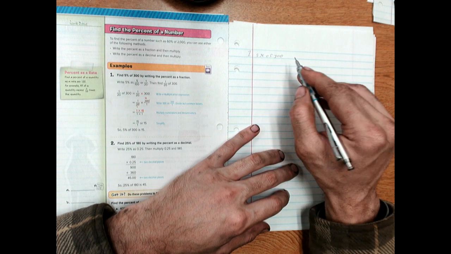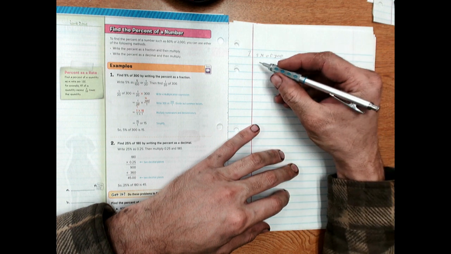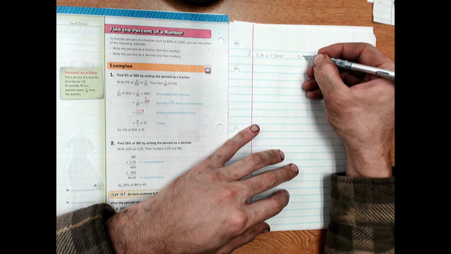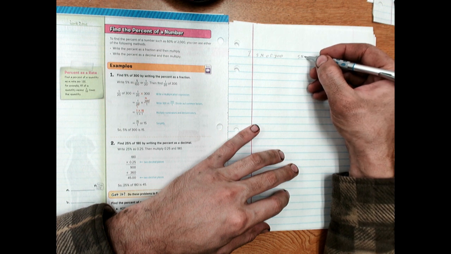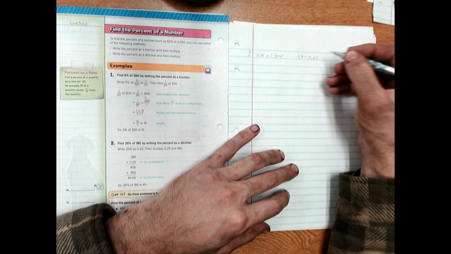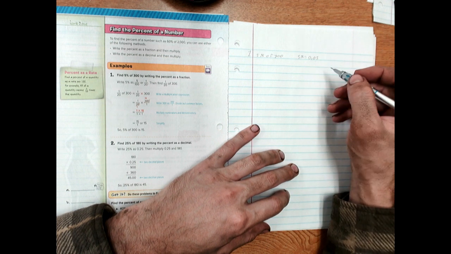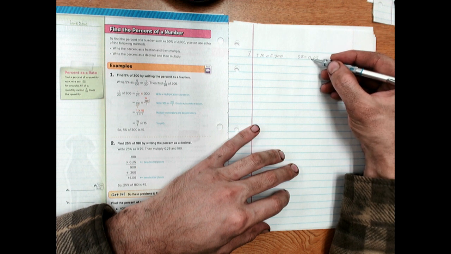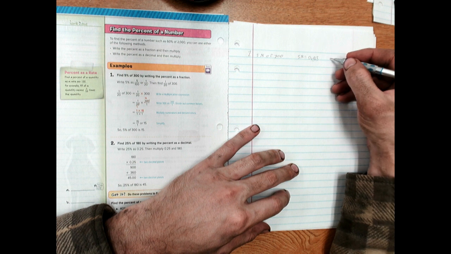So we need to write 5% as a fraction. First, we need to convert it to a decimal, which equals 0.05. If we want to convert that to a fraction, we have to move this decimal point over 2 places to get 5.